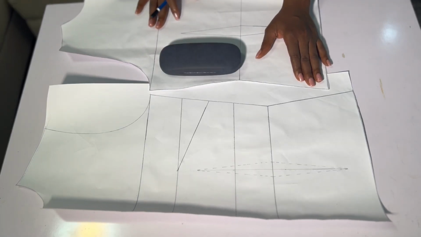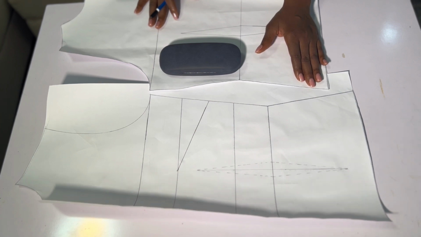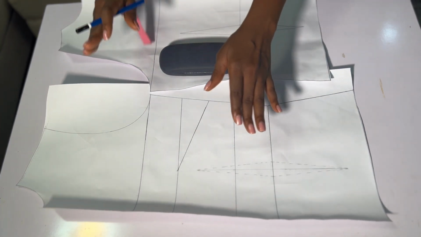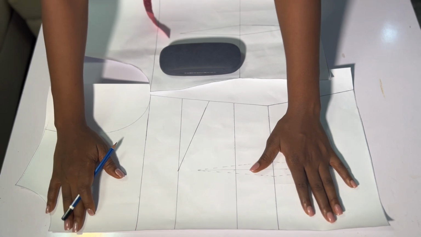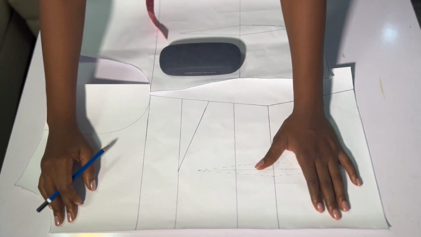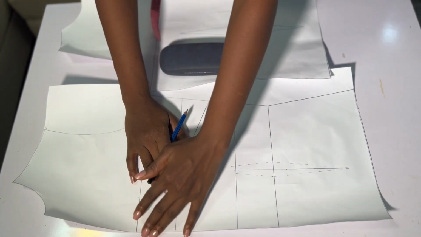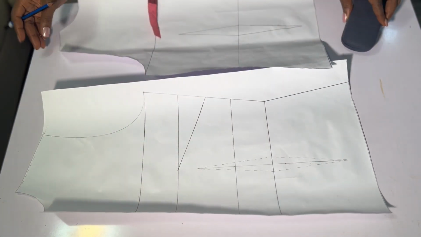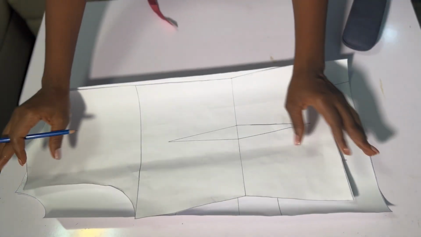Welcome to today's tutorial. For today's tutorial, I'm going to be teaching us how to draft a princess bustier. For today's class, I have an already drafted front bodice block and also a back bodice pattern.